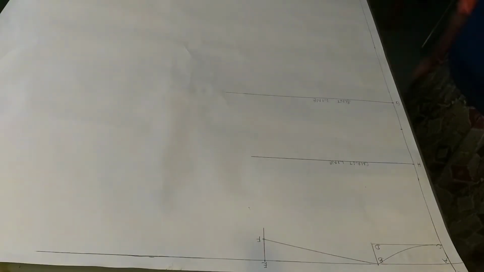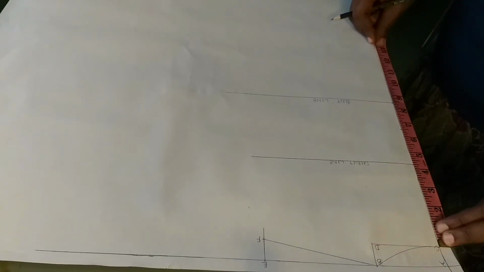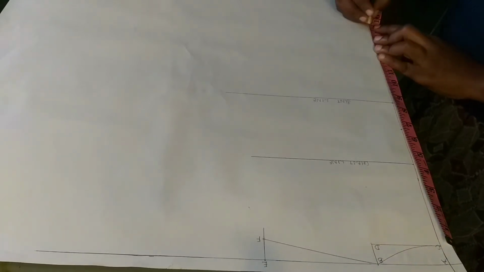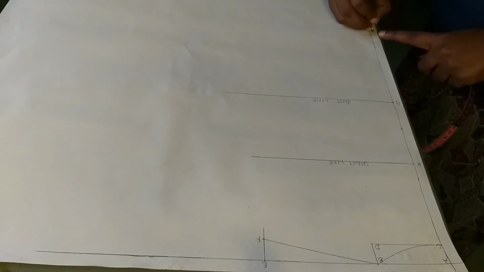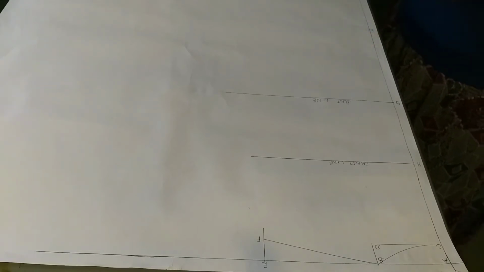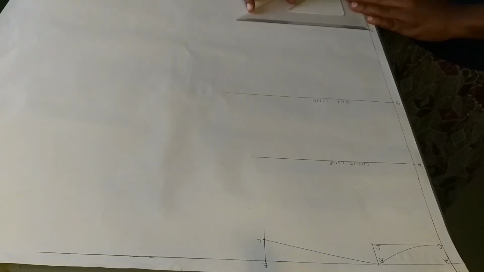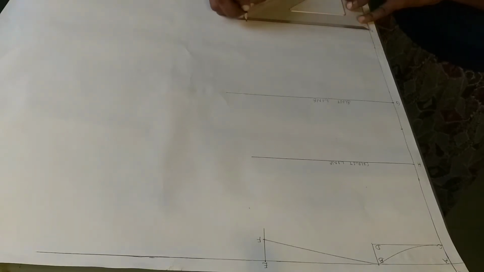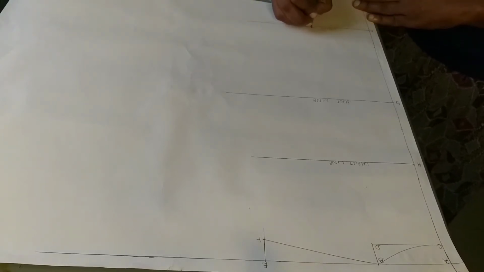From C, measure the distance of neck to waist. Mine is 15. Label this point as K, and as with the chest line and the bust line, using your square ruler, square across from K. And label that line as your waistline.